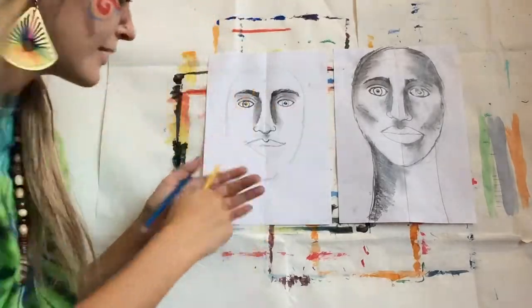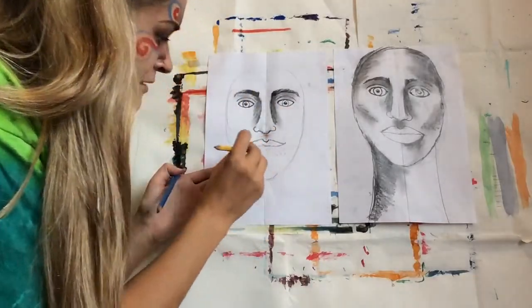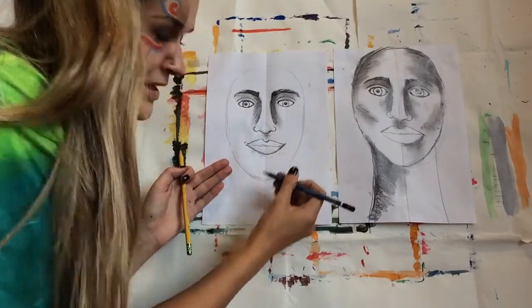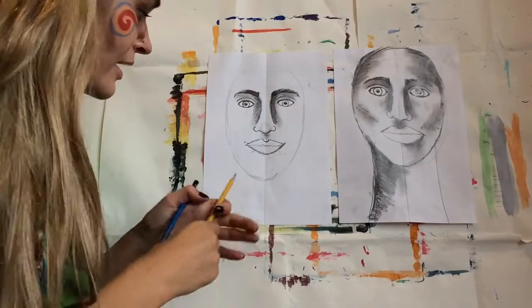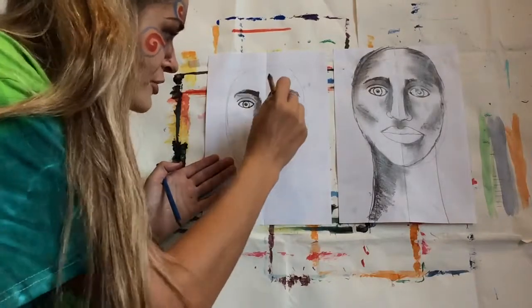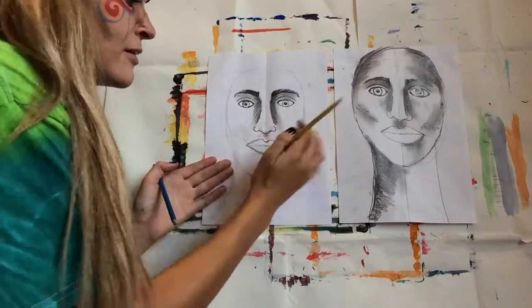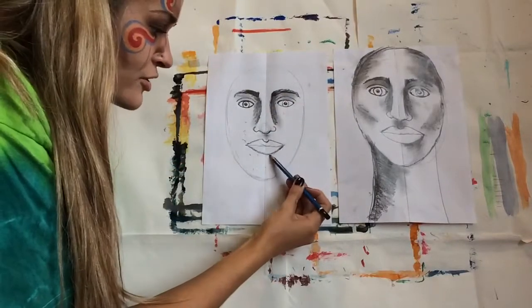Whoopsies. Got too excited. That one went a little crazy. There we go. There's my lips. There's a mouth. Okay. Now you can erase out these vertical lines that are coming down from the pupils because they were just guidelines. Okay, and we can put some shading under the bottom lip.